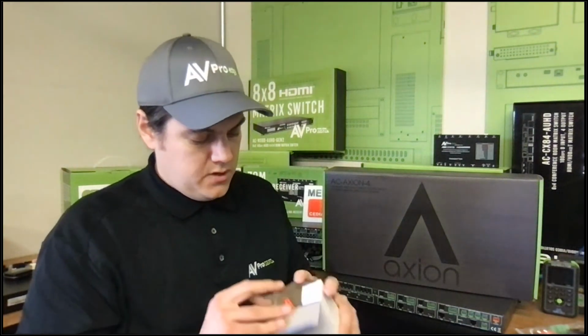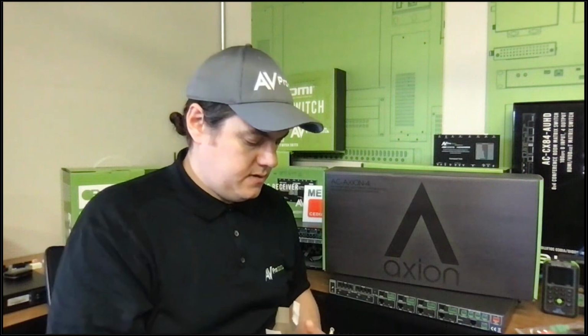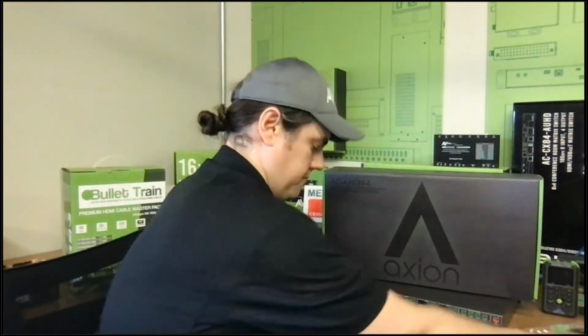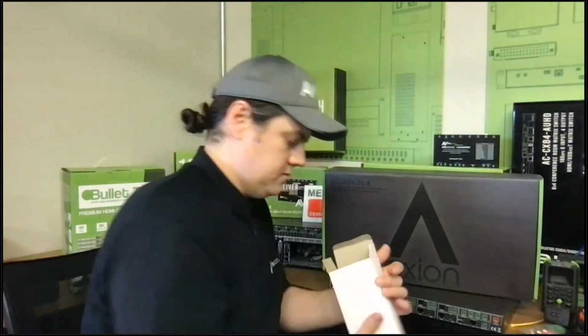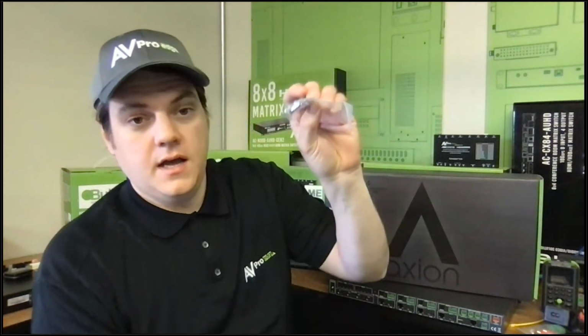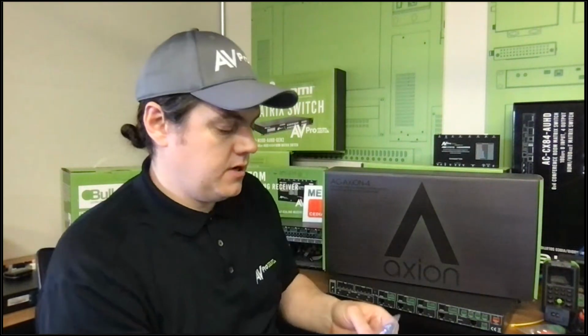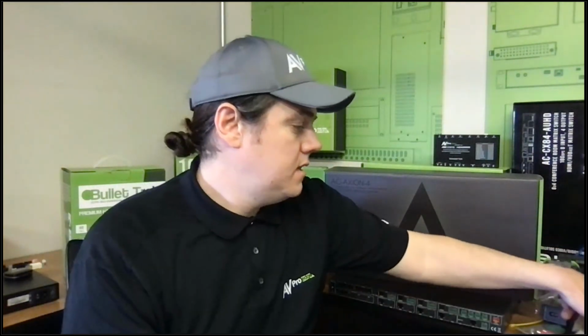And then this is the box that comes with it: remote, power supply, grounding cable. You have your handlebars, which that one already has, and then you have your little connectors for all your RS-232 ports and all the different little Phoenix ports on the back. So that is the Axiom Matrix Switcher.